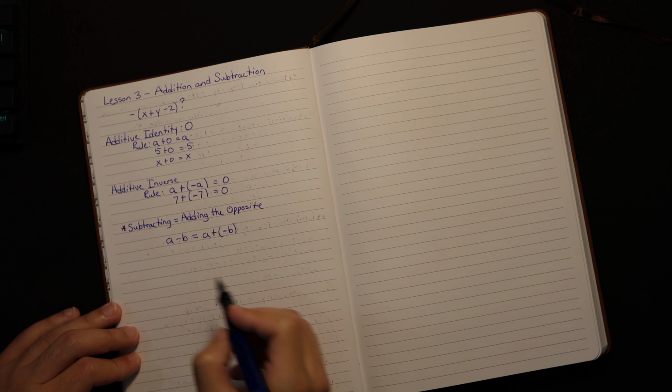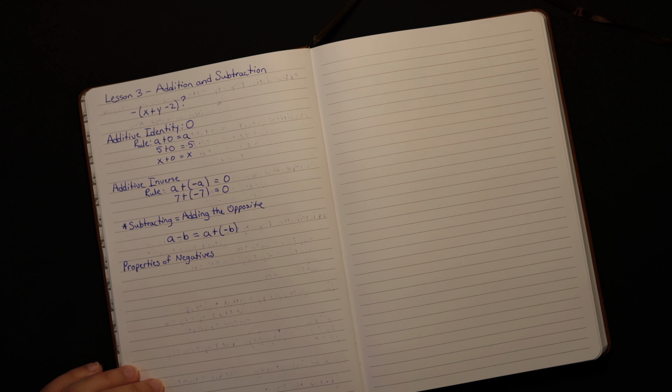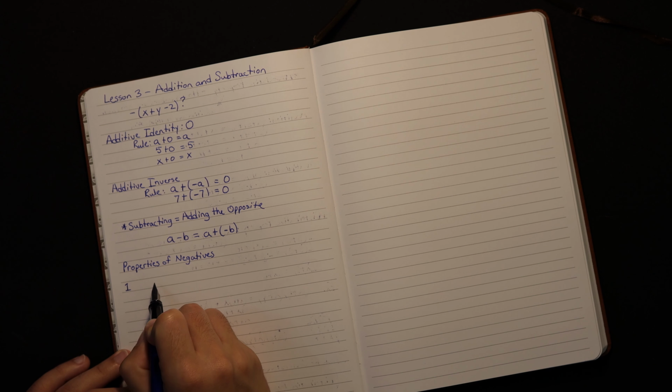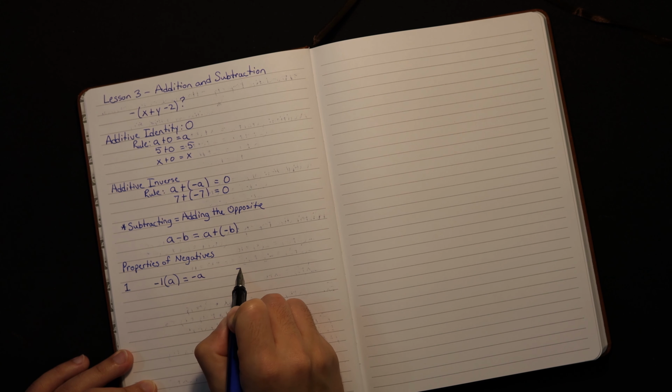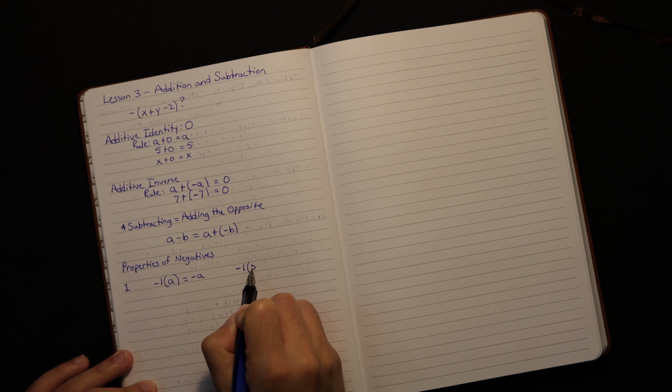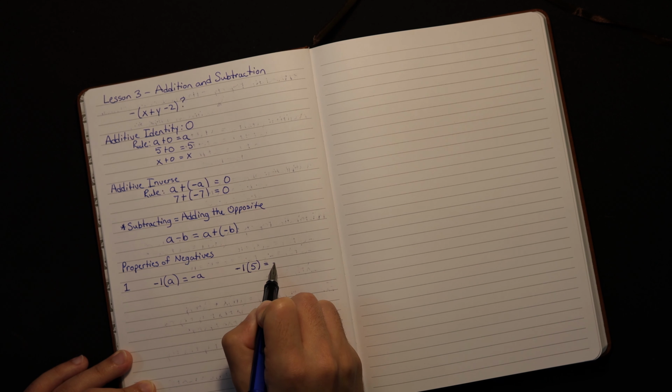Next are the properties of negatives. Here are 6 incredibly useful properties that will empower you to confidently simplify expressions involving negative numbers. Here's property 1, which says negative 1 times any number a is going to be negative a. Here's an example. If I have negative 1 times 5, the result will be negative 5.